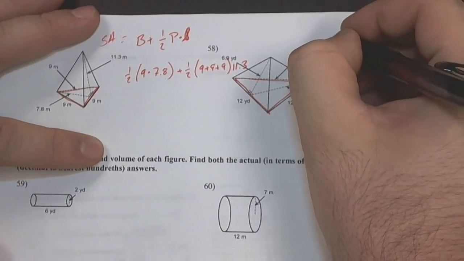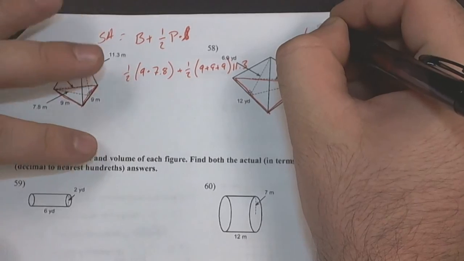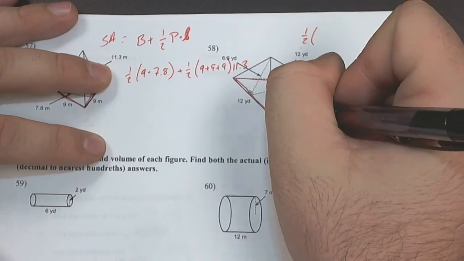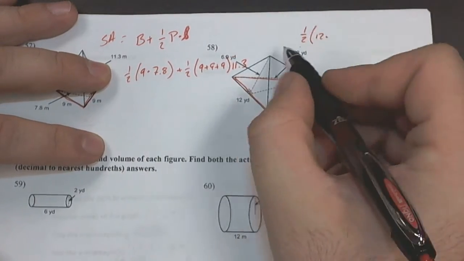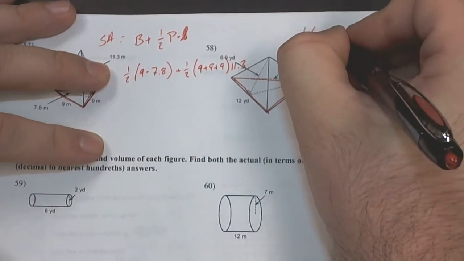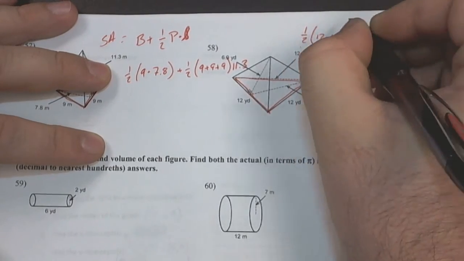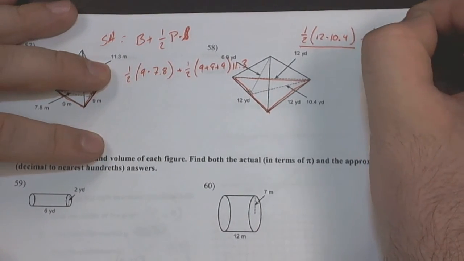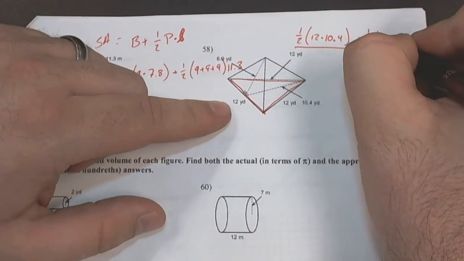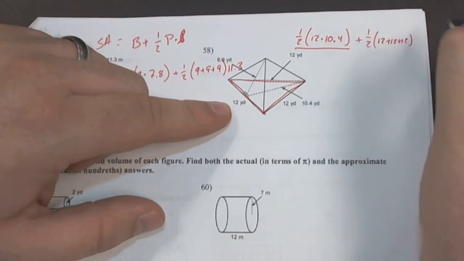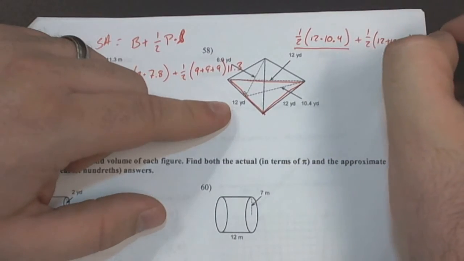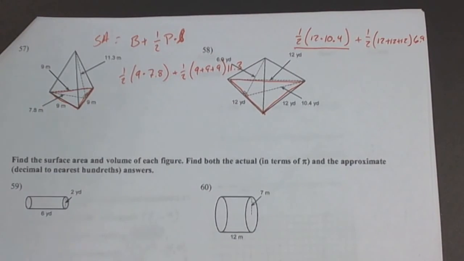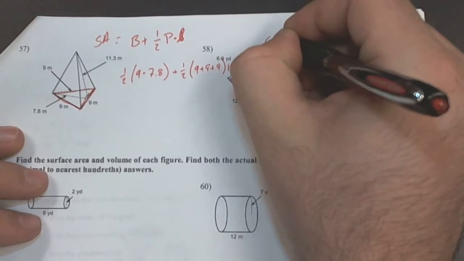So, again, 1/2 times the area of my base. This is the area of my base, 1/2 times the base of that triangle, which is 12, times the height of that triangle, which is 10.4. That's my B right there, plus 1/2 of the perimeter of the base, which we said was 12 plus 12 plus 12, times the slant height, 6.9. There's the setup for the surface area of this.